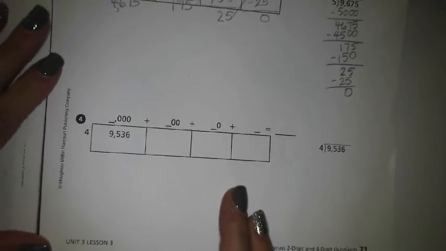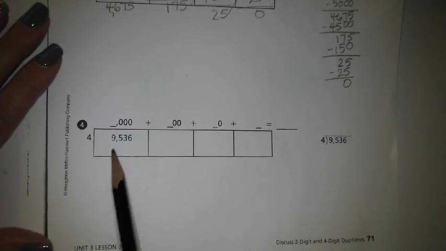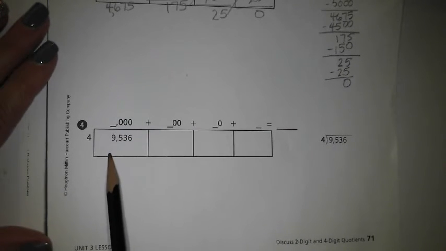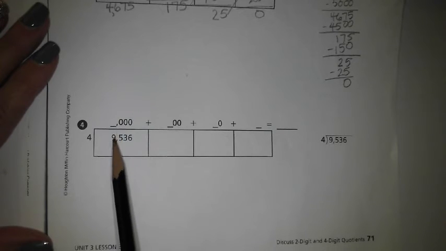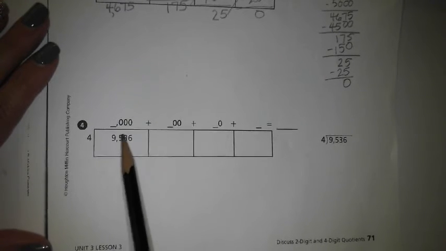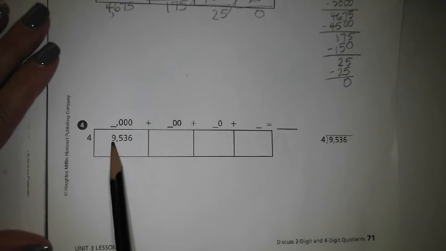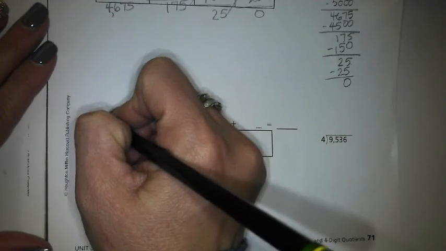And the last one, let's get her done. So I have 4 boxes. I have 4 digits. This is showing me that my quotient is going to be in the thousands. So I look and I think to myself, how many times can 4 go into 9? 4 can go into 9 2 times.